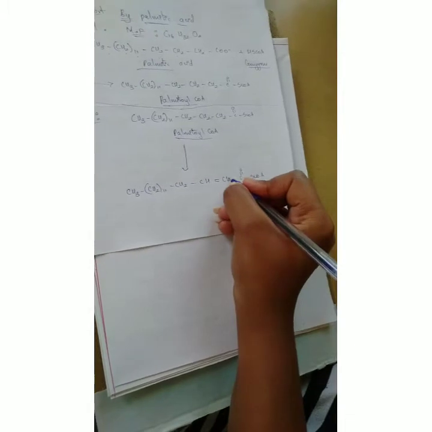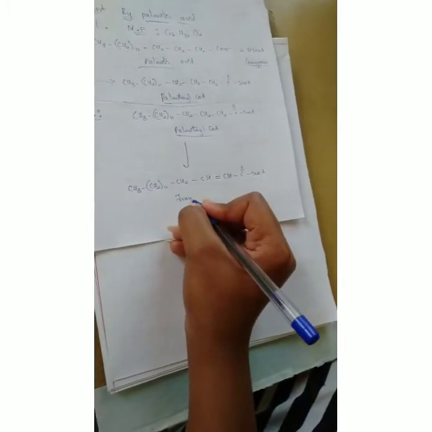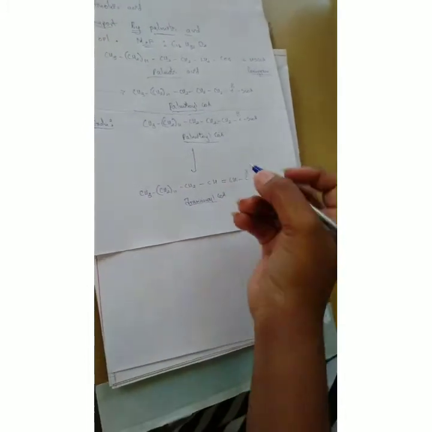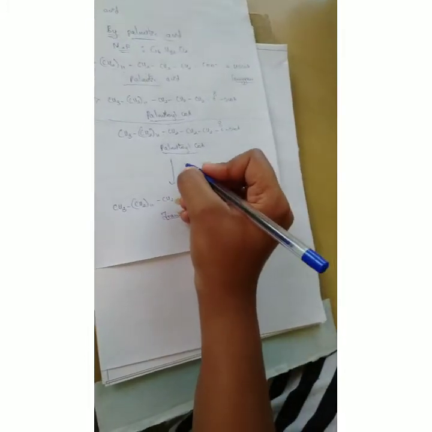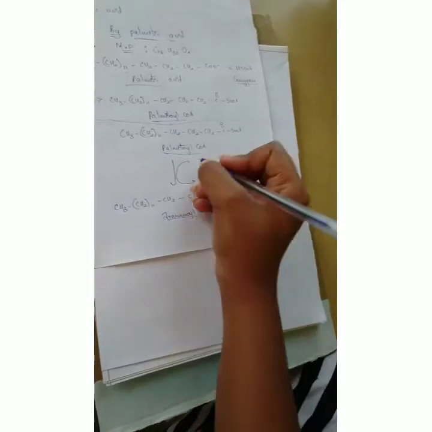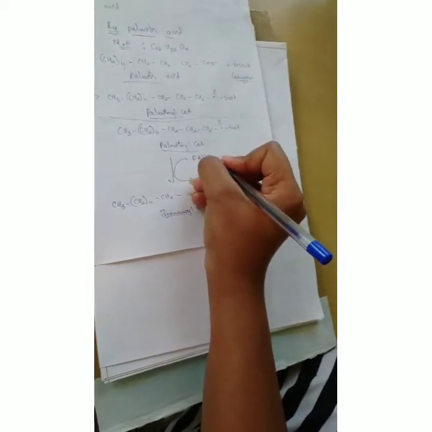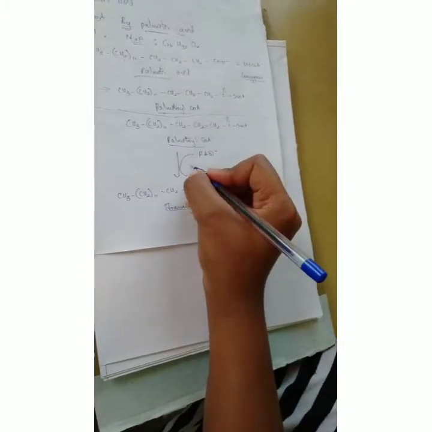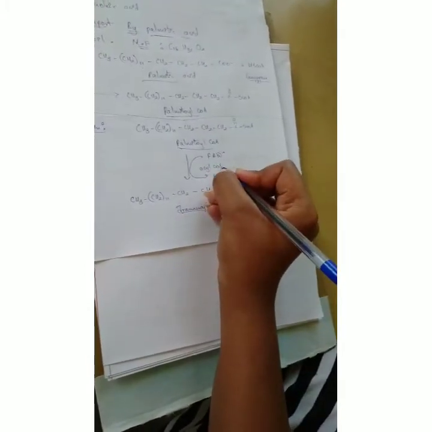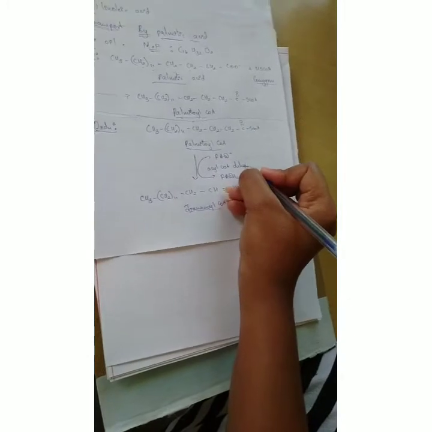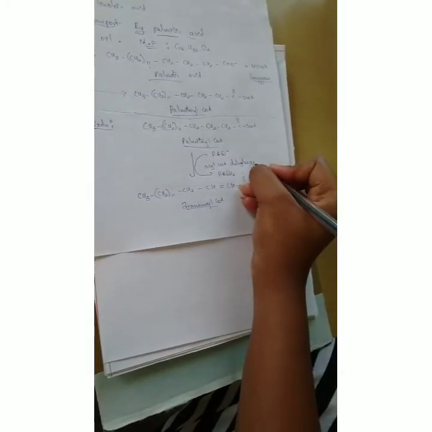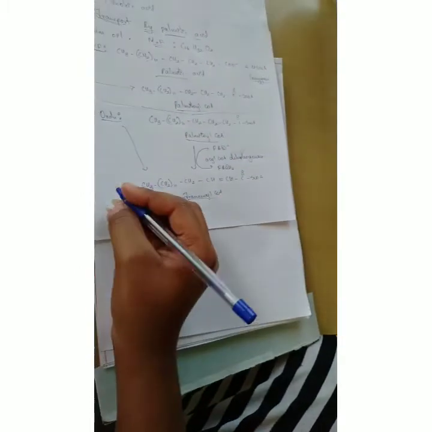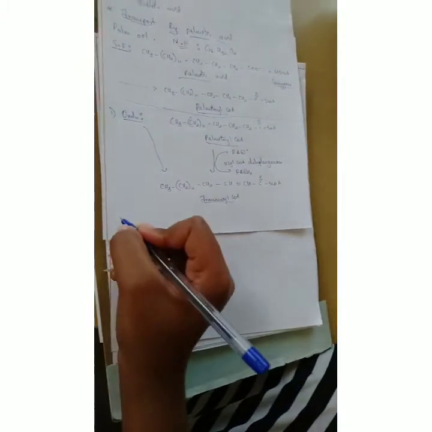Here the double bond has formed. This is trans-enoyl-CoA. Here FAD plus gives rise to FADH2, where acyl-CoA dehydrogenase is the enzyme, and the oxidation is for this. And the second step I'll write here.